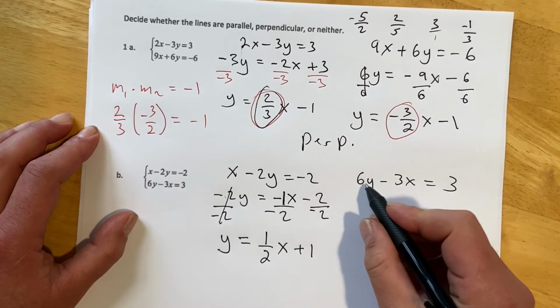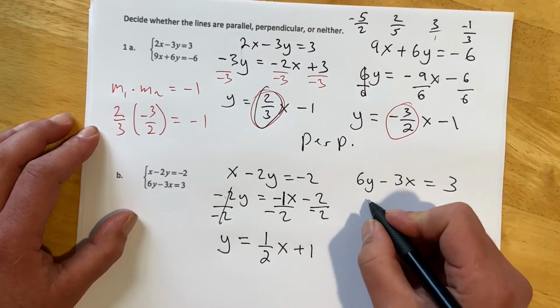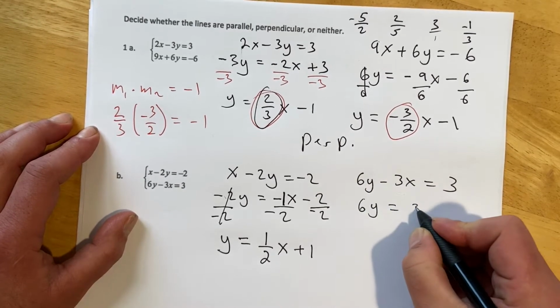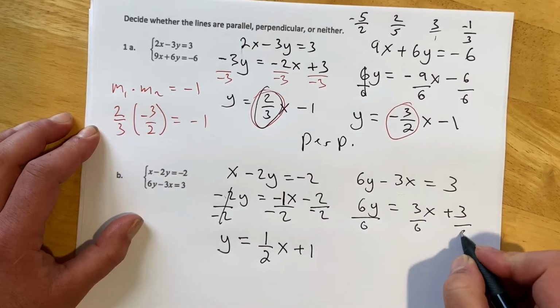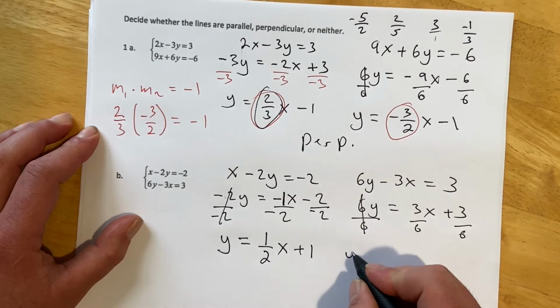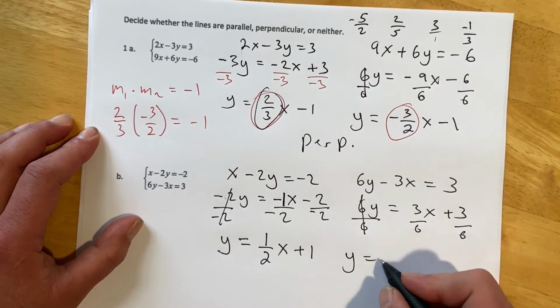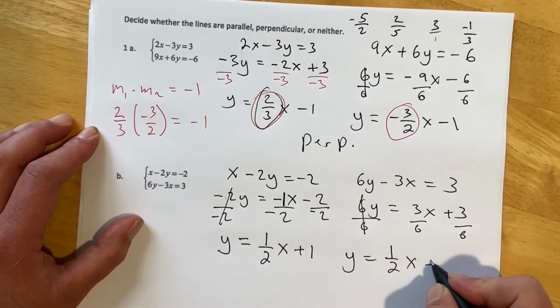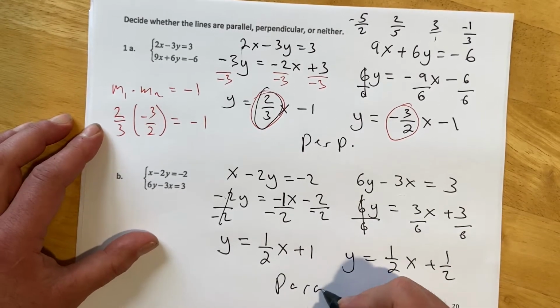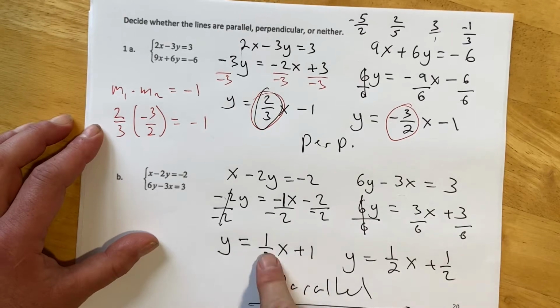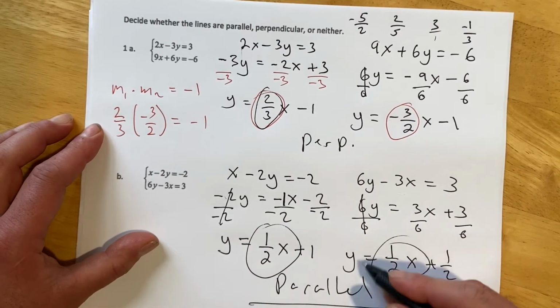For this one, I'm bringing this 3x over, and then we'll divide everything by 6. That leaves me y equals 3/6, same thing as 1/2, plus 1/2. So these ones we would say are parallel because they ended up with the same slope.